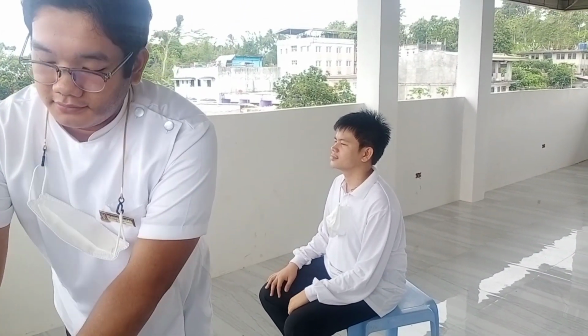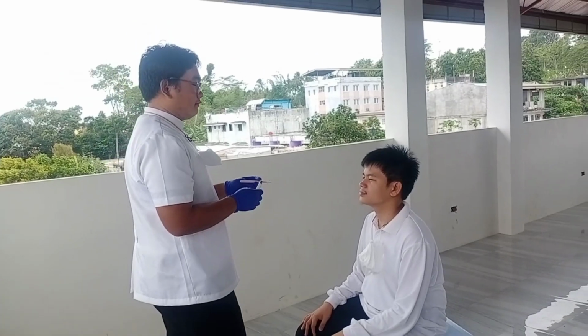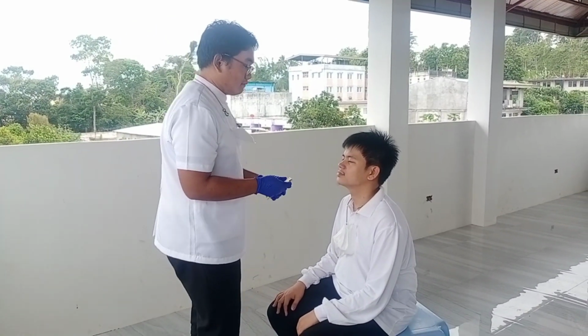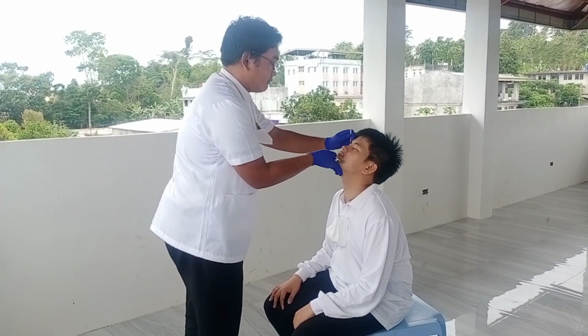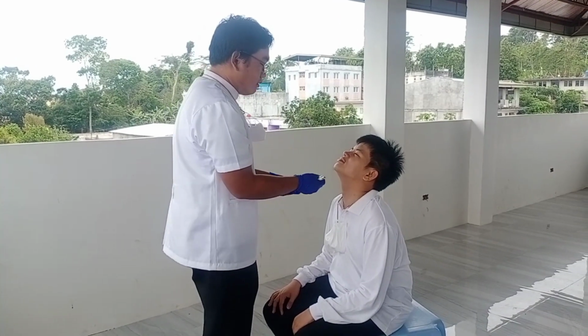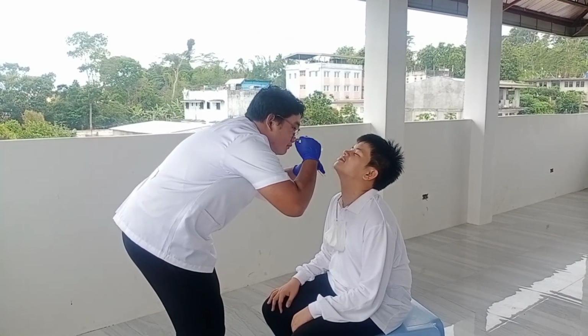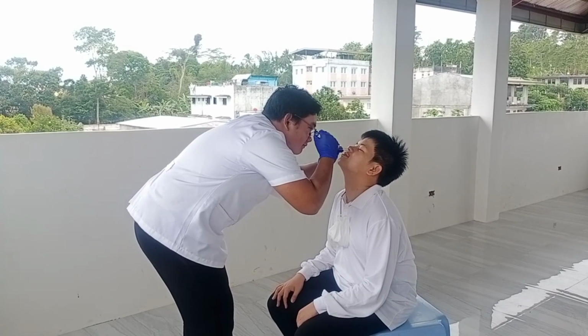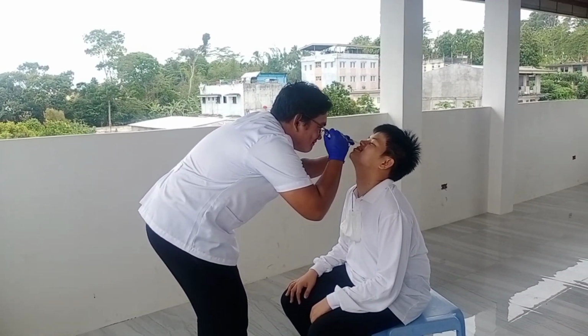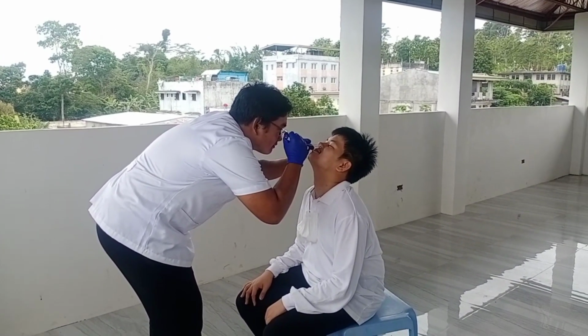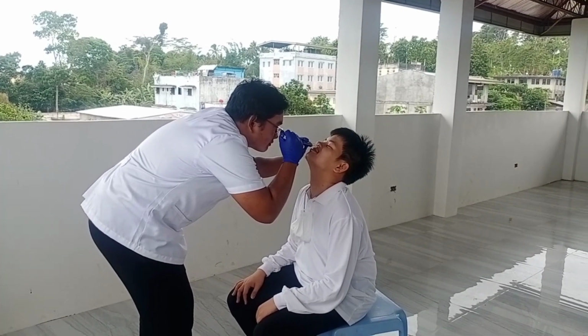Use the nasal speculum and pen light to inspect the nasal cavities. This externally illuminates the cavity. Elevating the tip of the nose, assess for the discolored septal cartilage. Hold the speculum in your right hand to inspect the left nostril and hold it in your left hand to inspect the right nostril. This is to examine properly the inside of the patient's nose.